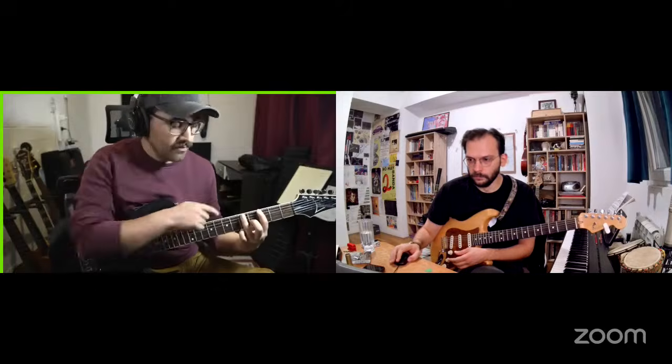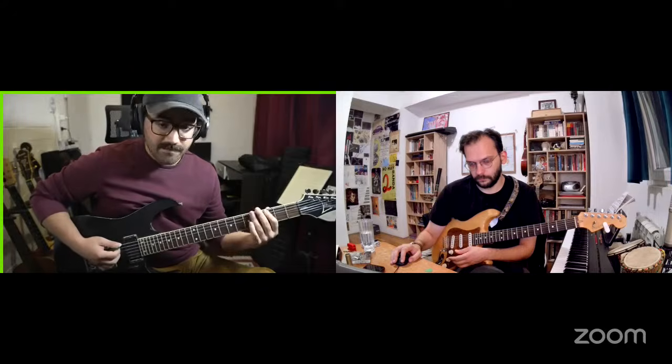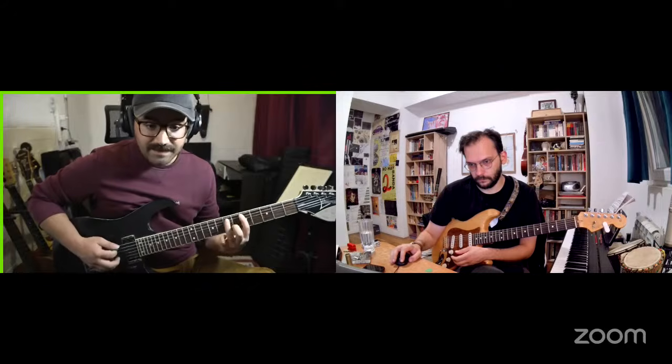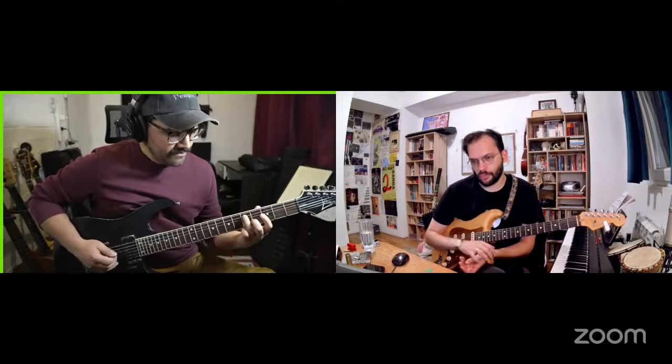So I'll go there. Now I can keep, for example, that same symmetrical pattern of playing with just 1 fret in between. Now I'm playing the beginning of position 5, and I'm sliding 2 frets from 5 to 7.